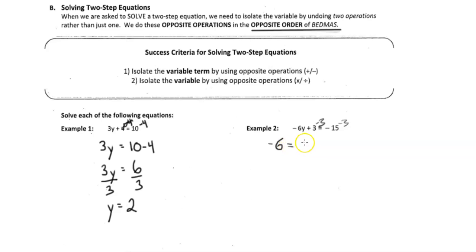Where'd the y go? Wait, they're both negatives, right? Yep, so negative 15 subtract 3. Negative 18? Yes.